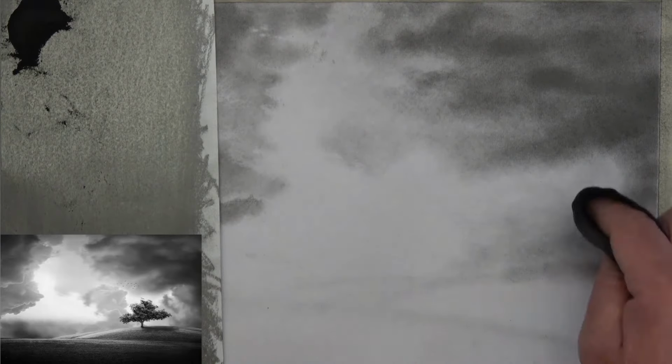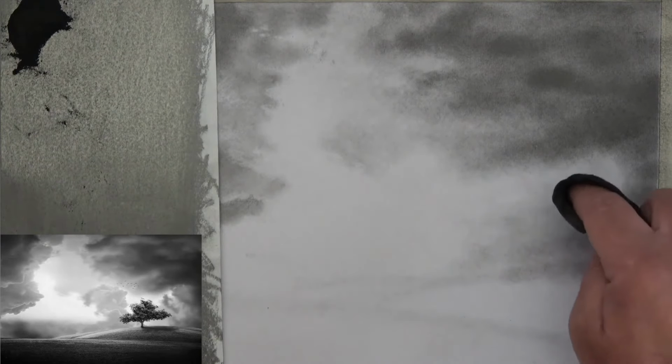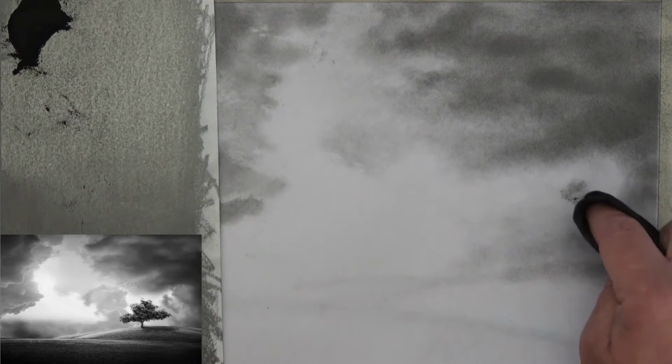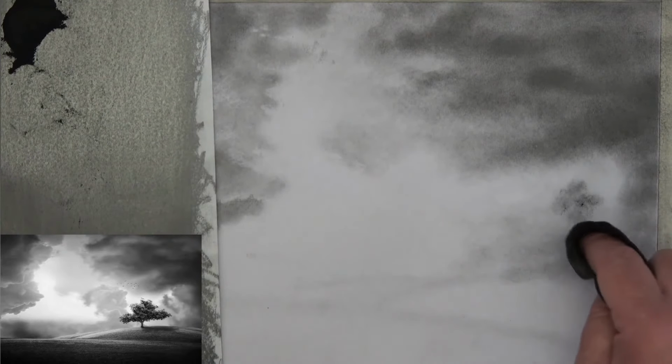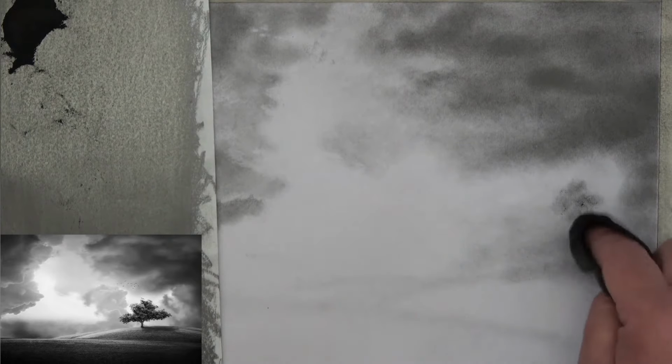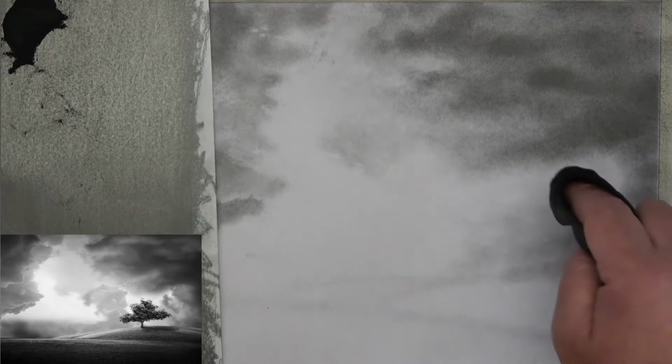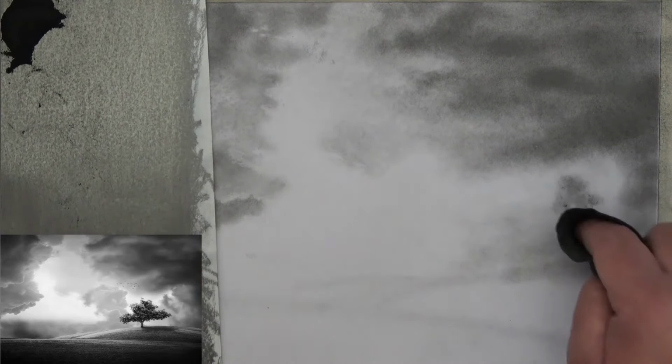Here's a nice little puffy cloud. Looks almost like a little ghost floating around there. So I'm going to use just taps on the tip of my finger. And we'll tap that little cloud in over there like that. That guy over there, a little bit darker there. Not quite in the right position. He's drifted on a little bit.